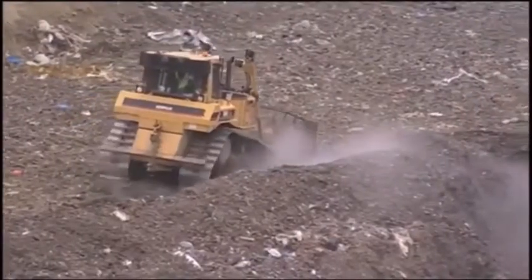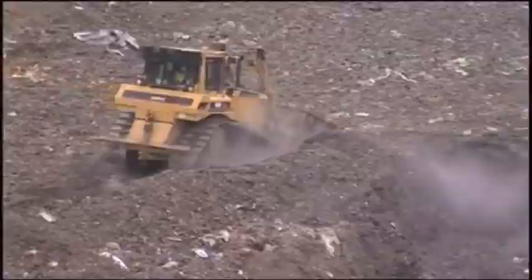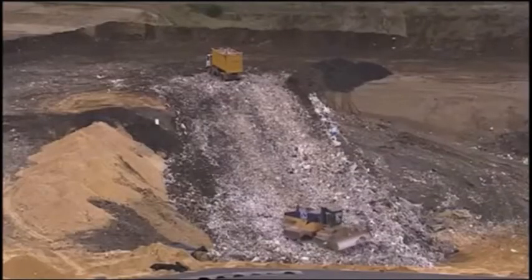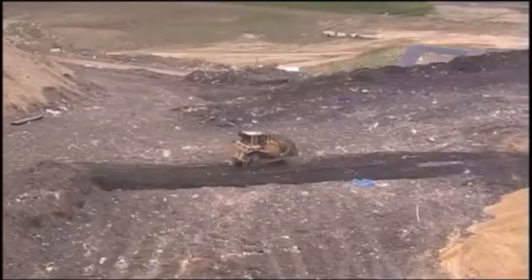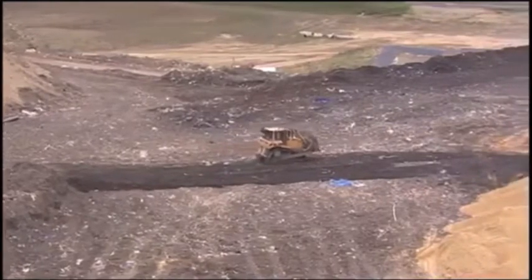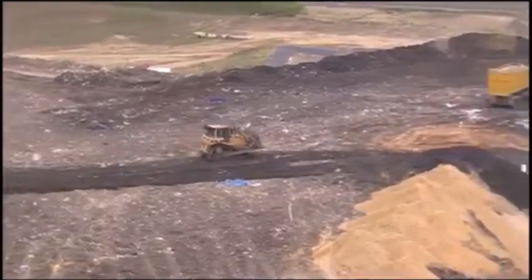Then, finally, the cell is capped off with at least 6 inches of compacted soil. During the process of a landfill, there are groundwater monitoring stations to make sure no pollution has made it into the flowing groundwater in a community.